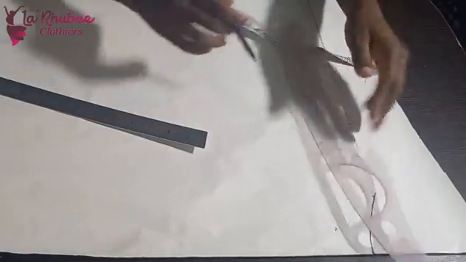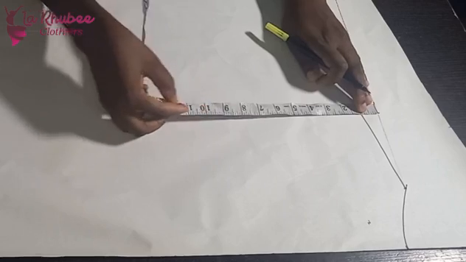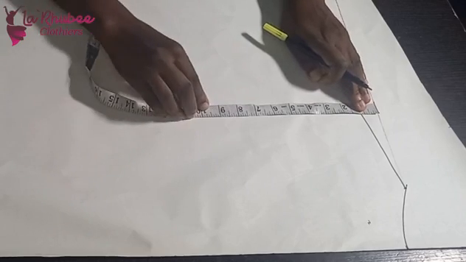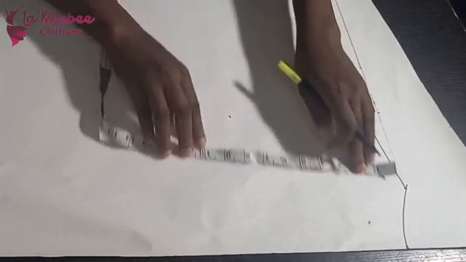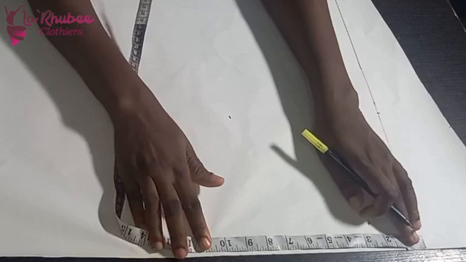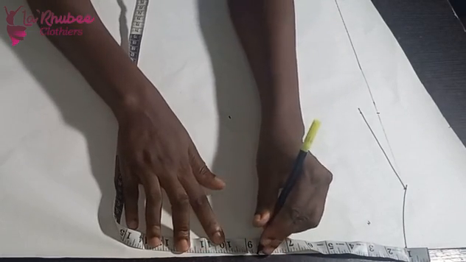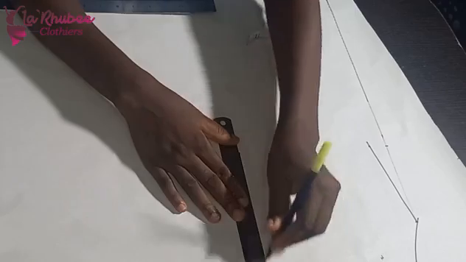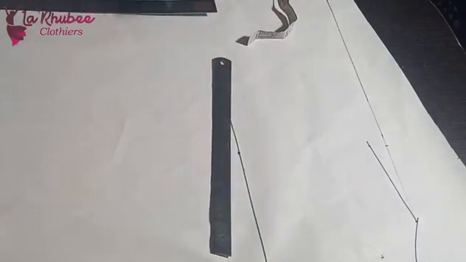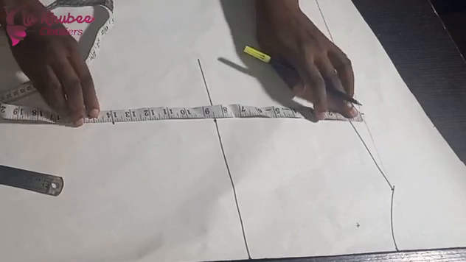and then use my ruler to connect the shoulder. I'll measure 8.5. Remember to add your zip allowance. The front is 15.5 and the back will be 14. So I'll mark 14.